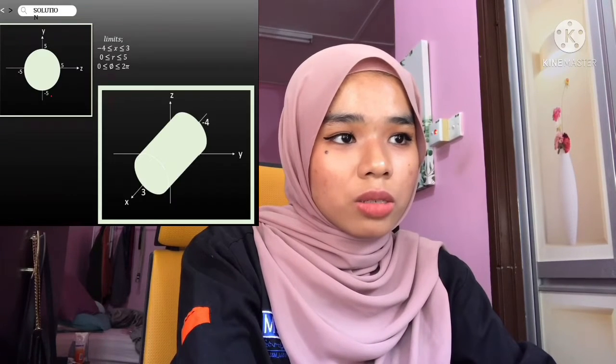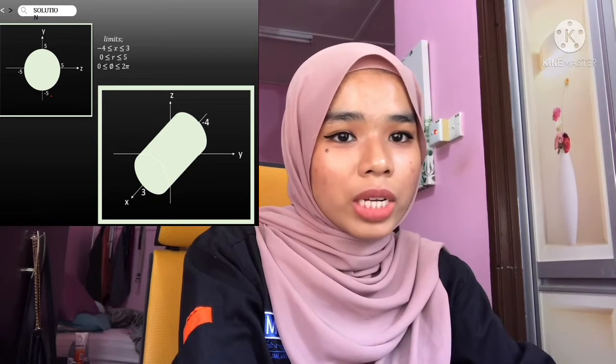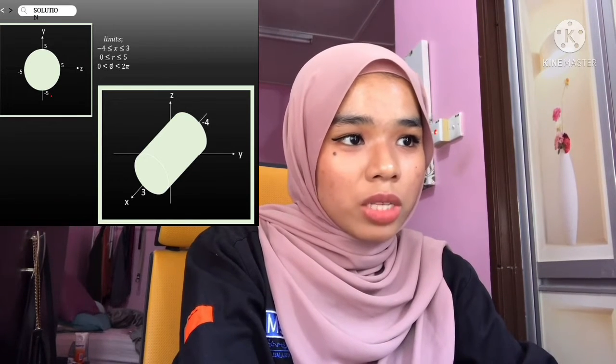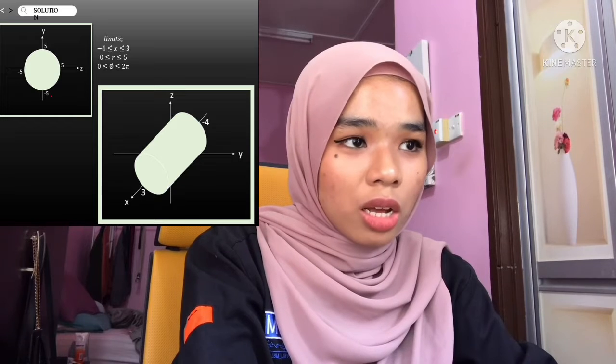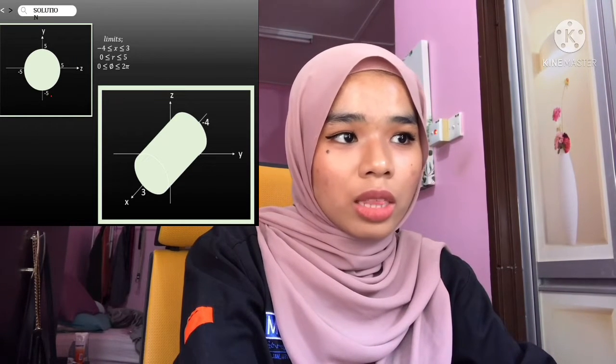So from that, we need to sketch to find the limits of the region. So we get a circle on the YZ plane with a radius of 5, and the length of the cylinder is from 3 to -4 on the x-axis. So the limits of x are -4 to 3, the limits of r are 0 to 5, and the limits of theta are 0 to 2 pi. So now we have all the information.